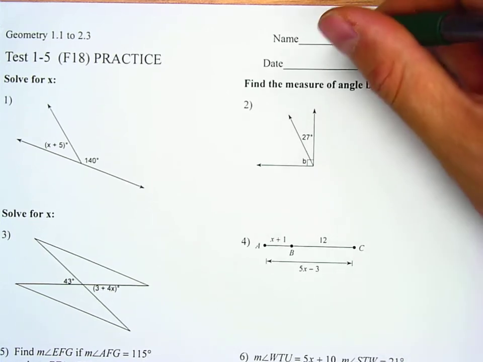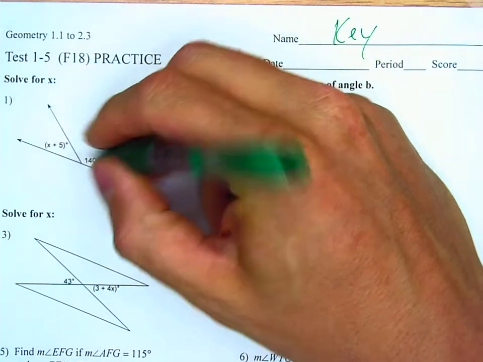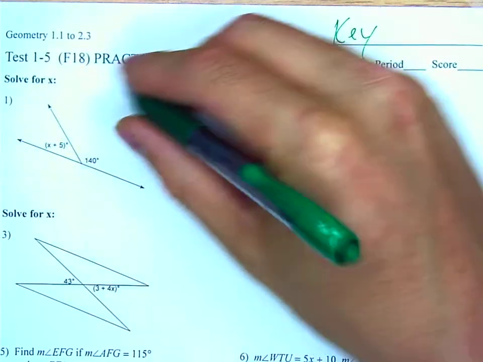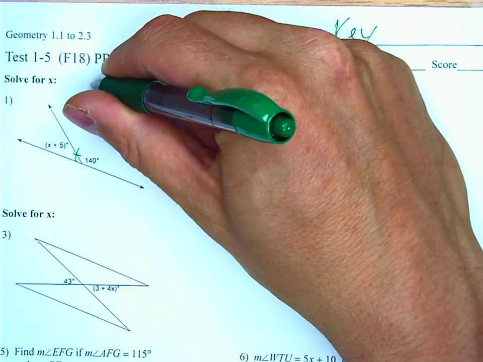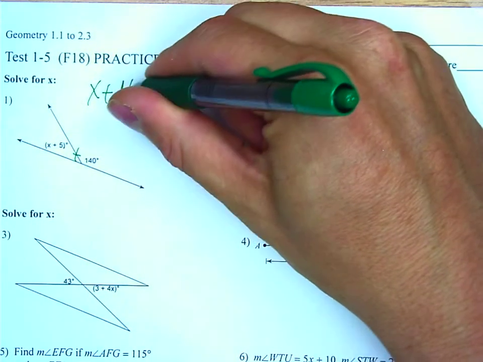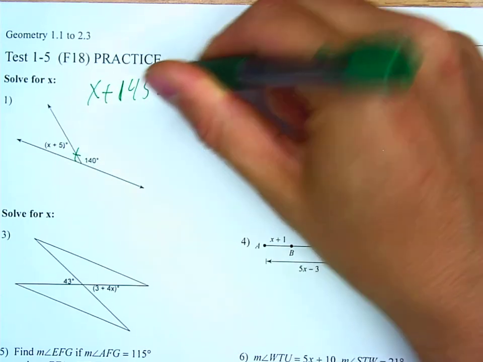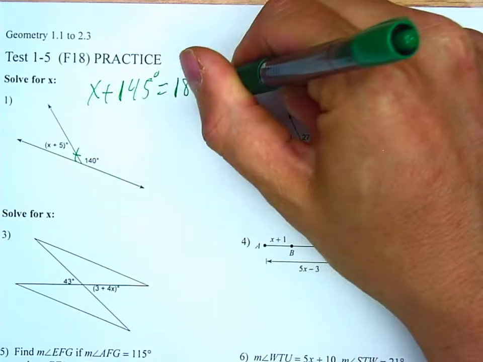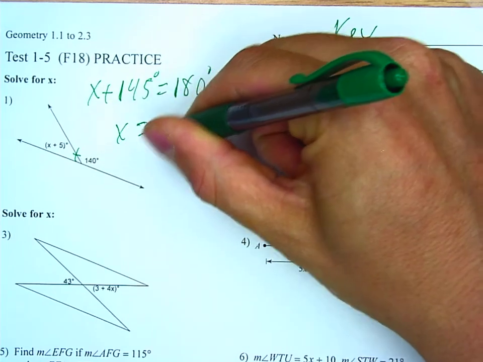Let's begin. Question 1. We're looking at these two angles. They are adjacent, and they make a straight line, so these are a supplementary pair. So I take x plus 5 and 140, which is 145, set equal to 180, and I subtract 145 from 180 to get the value of x, which is 35 in this case.